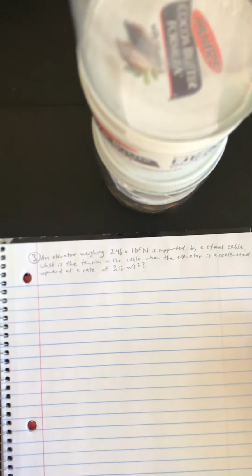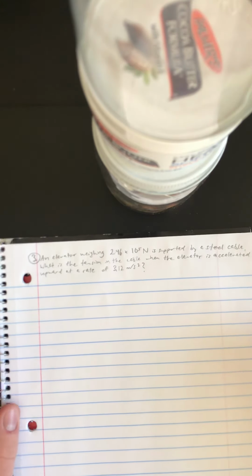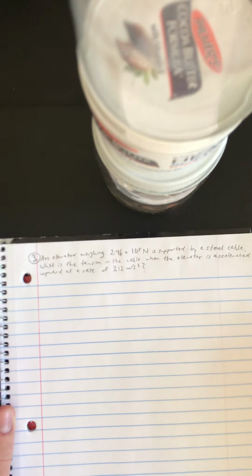Okay, so we are asked, an elevator weighing 2.46 times 10 to the 5th newtons is supported by a steel cable. What is the tension in the cable when the elevator is accelerated upward at a rate of 3.12 meters per second squared?